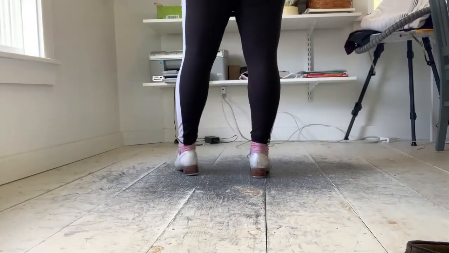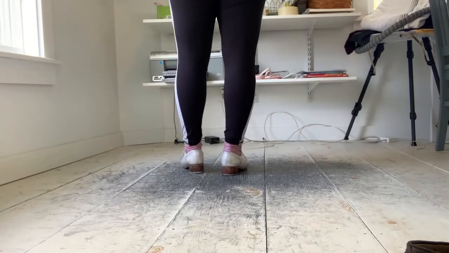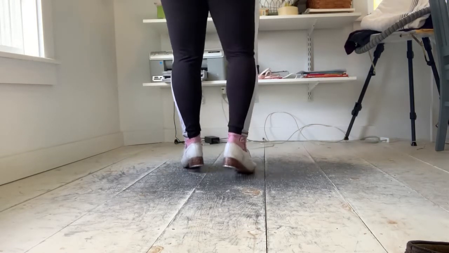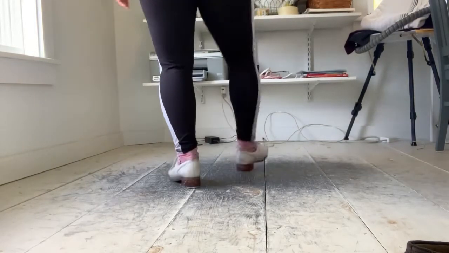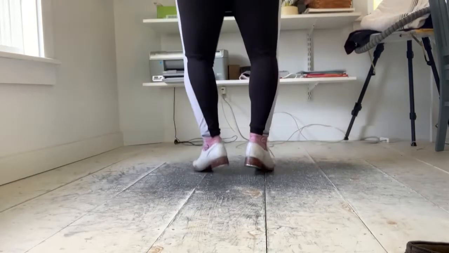So that A step happens 3 times in a row. Right foot, left foot, right foot. Ready? 5, 6, 7 and 1, 2, 3, 4, 5, 6, 7, 8.